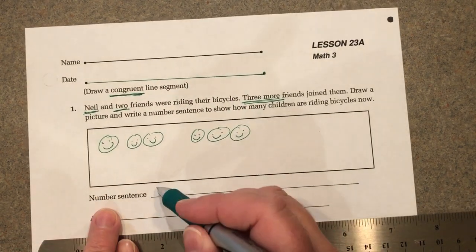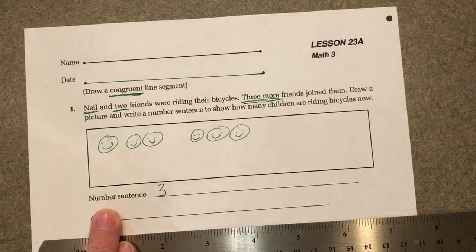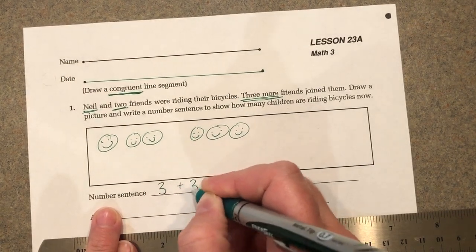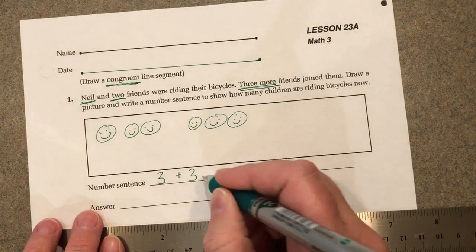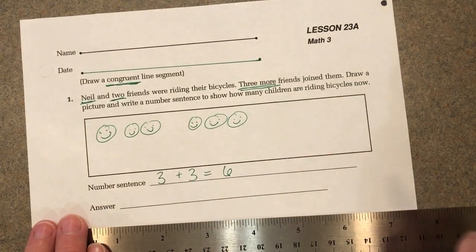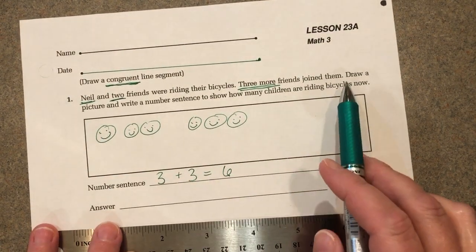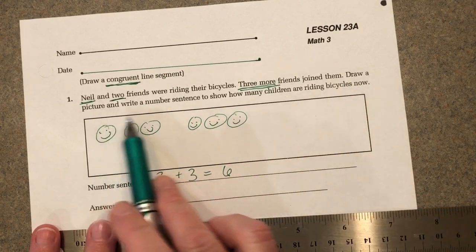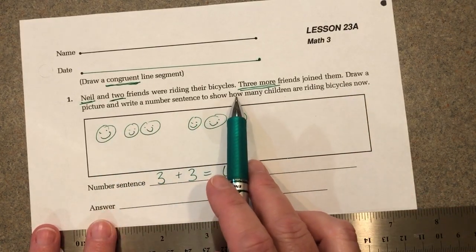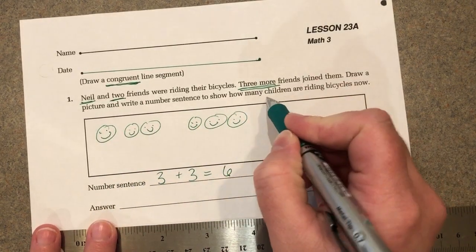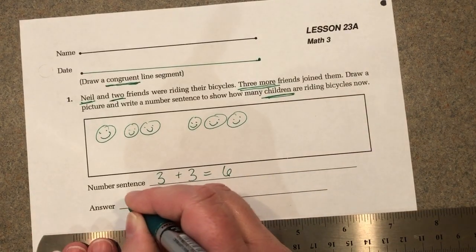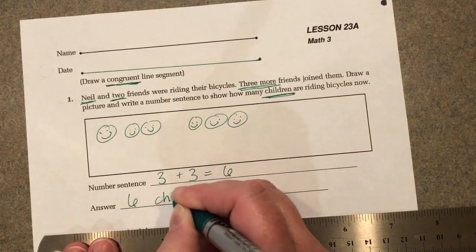So first we had 3 people, and then we added 3 more people. In the end, there were 6, and we go back to figure out how to label it. Draw a picture and write a number sentence to show how many, that's our label, how many children. 6 children.